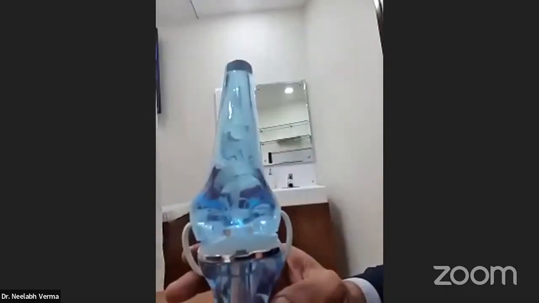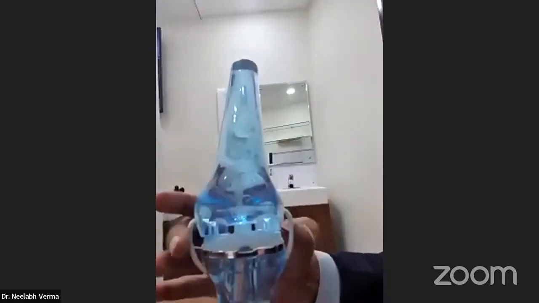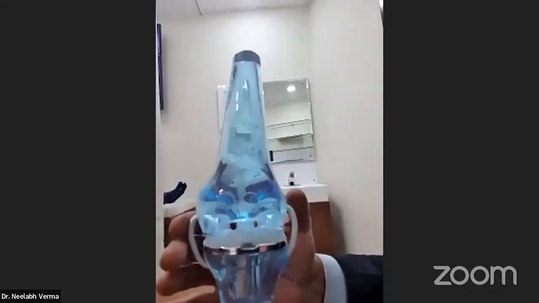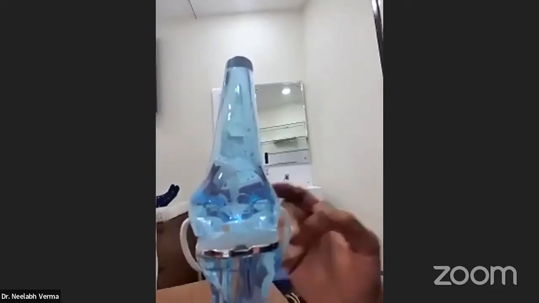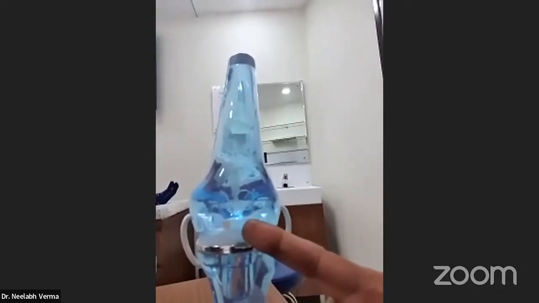If you see the model here, I'll show you the model. This is the femur, this is the tibia. I'm sorry, this is the model of the knee replacement. So there are the ligaments on the sides, medial collateral and lateral collateral ligament. As this is a model of knee replacement, the anterior cruciate ligament and posterior cruciate ligament are not visible.